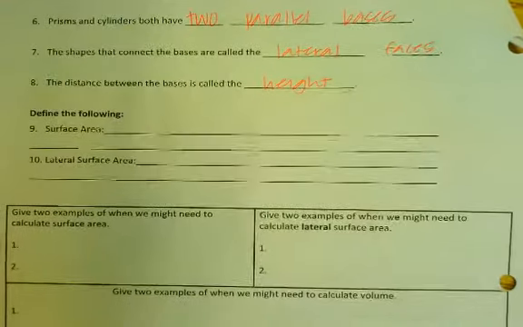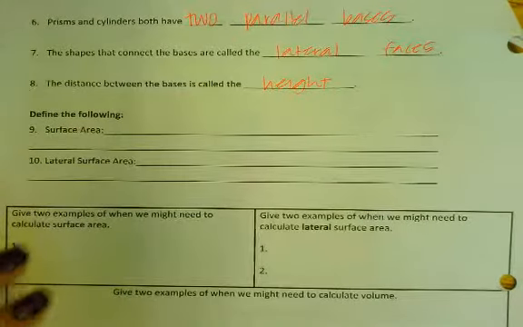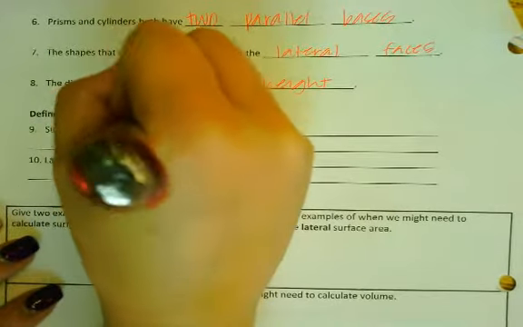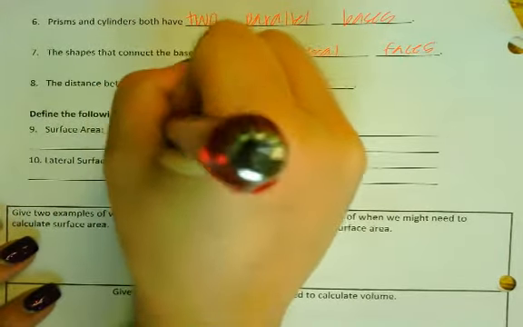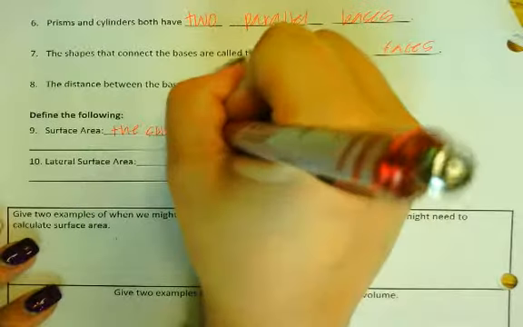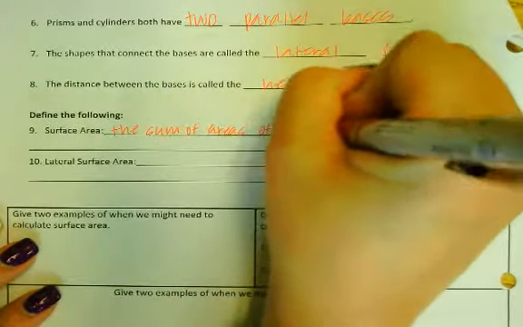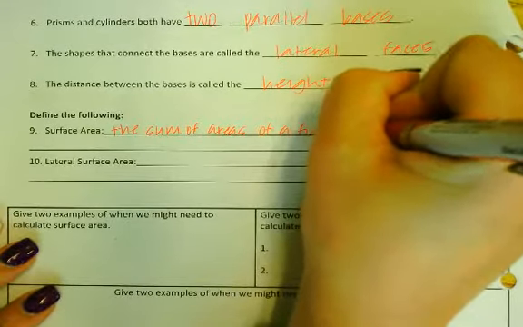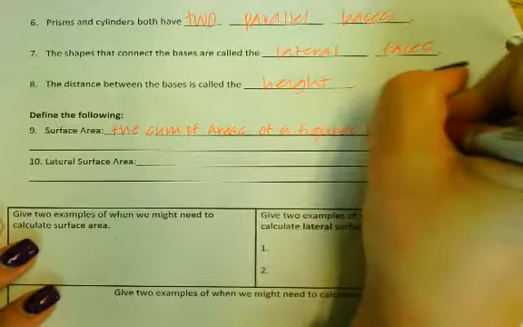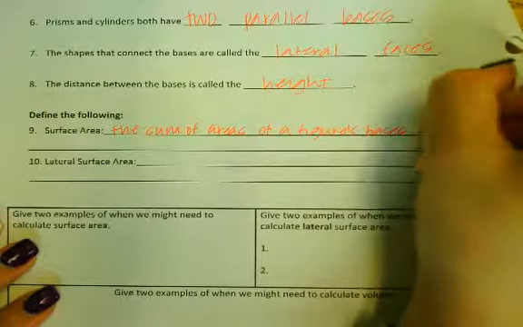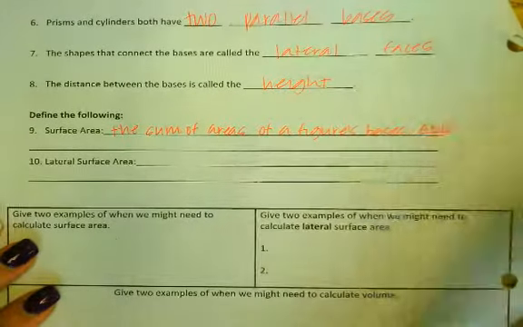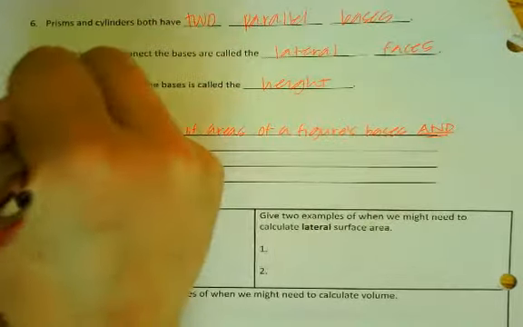Okay, our next two definitions are surface area and lateral surface area. Surface area is the sum of areas of a figure's bases and lateral faces.